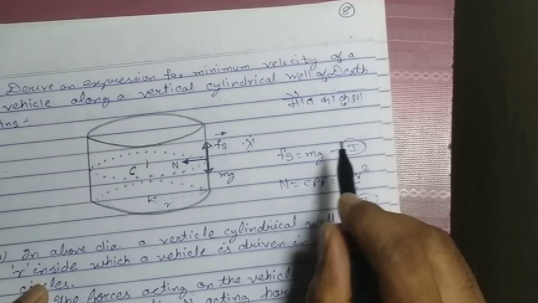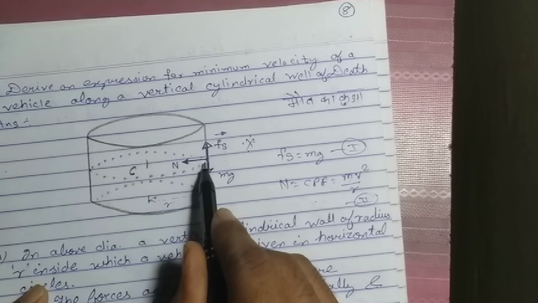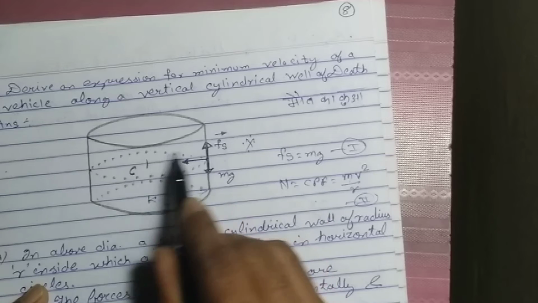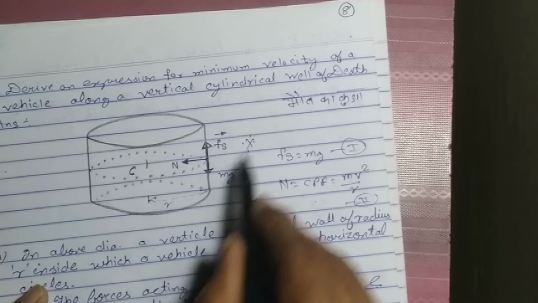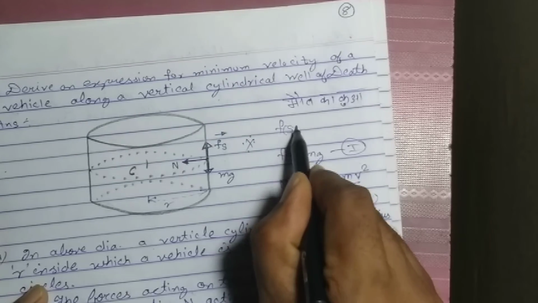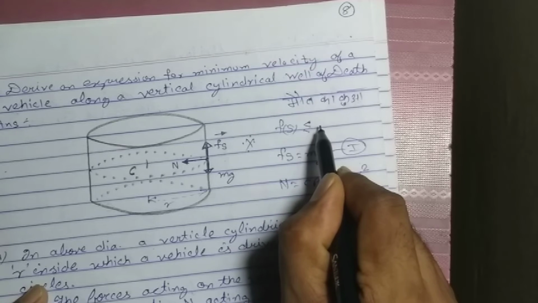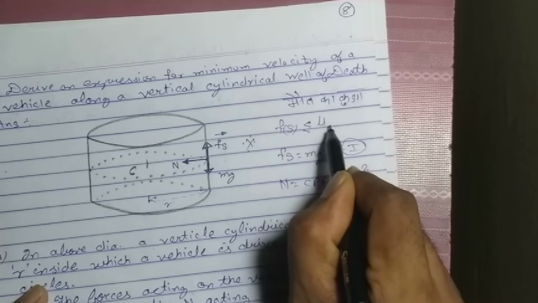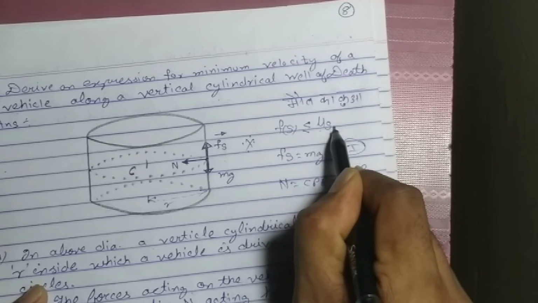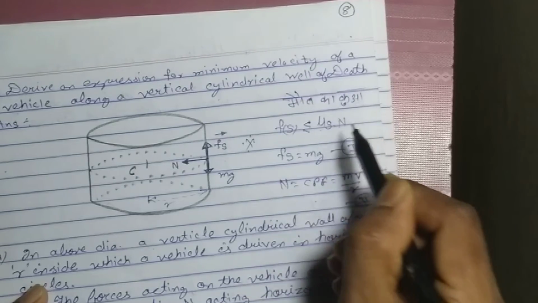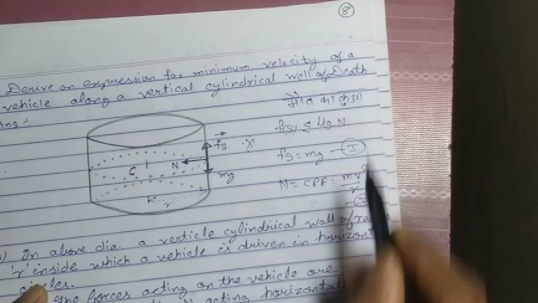Students, this frictional force is in the vertical direction while the motion is along the horizontal circle, so this frictional force is always less than or equal to the coefficient of static friction multiplied by the normal reaction: Fs ≤ μs N. This is a basic equation we studied in 11th standard.